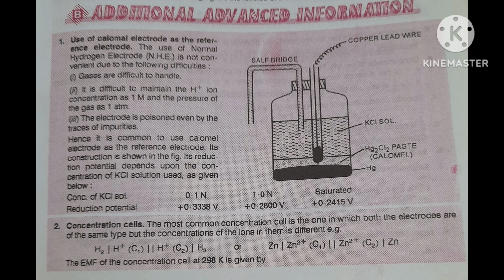Wherever you are writing H plus, there you write the concentration, meaning the concentration of H ion, because the electrolyte concentration will differ for that purpose. Suppose anode is C1, then on the cathode side H plus is converting to H2, and there you consider concentration as C2. Correct? One concentration is C1 at anode and the other is C2.